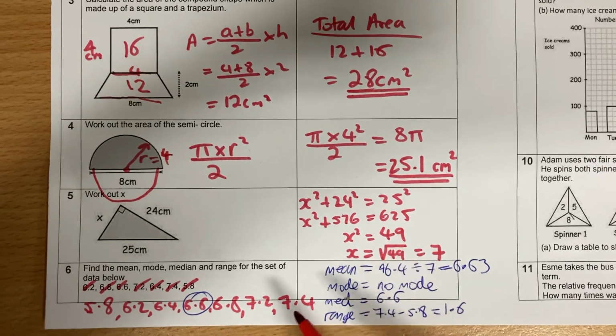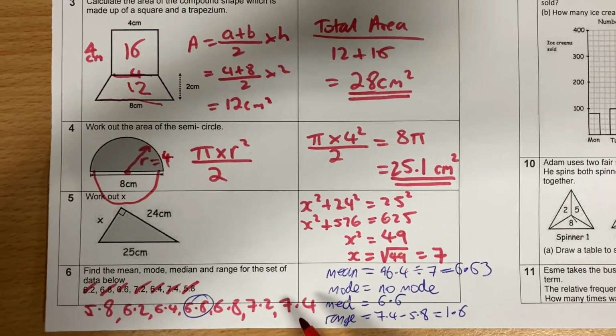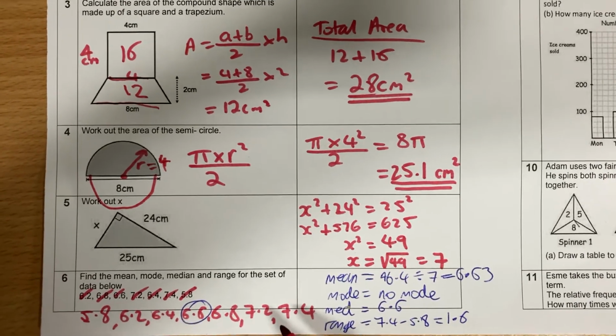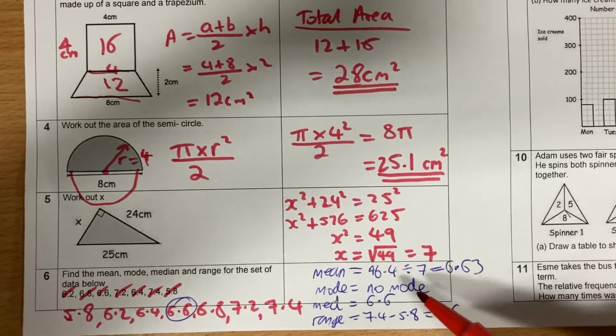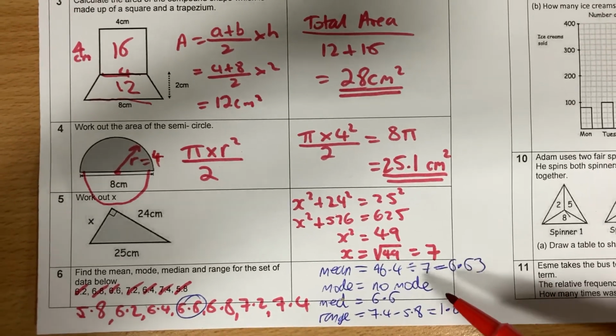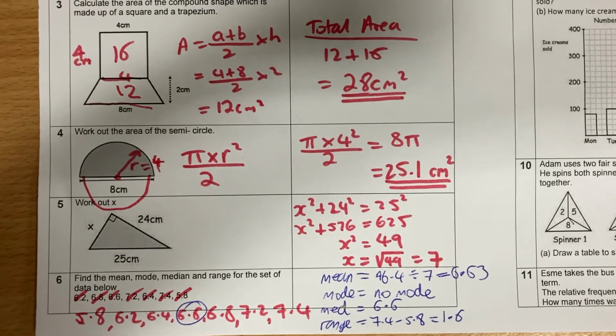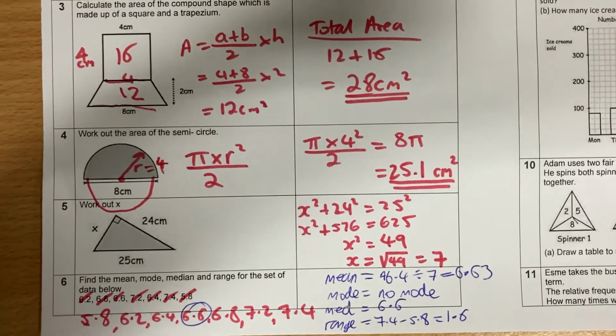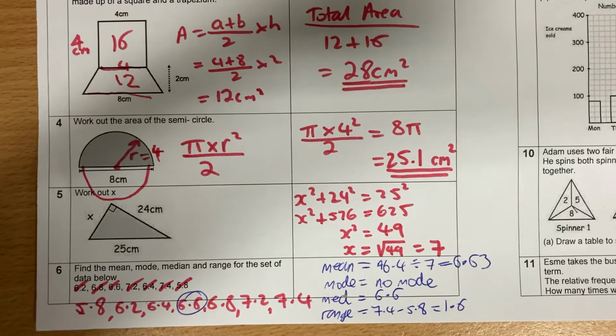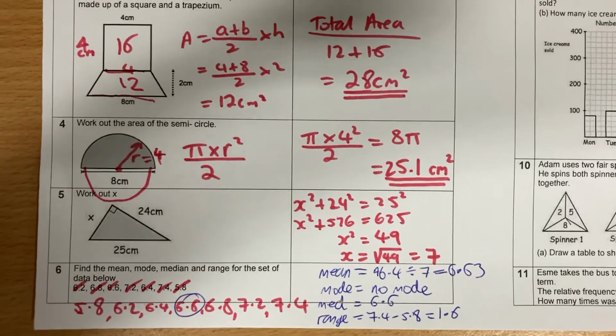The mode, well, there's no most common number there. Every single number is different, so there is no mode. Please don't put 0 for that. That would lose you the mark. 0 is a number. The mode is not 0. The answer is there's no mode at all. So make sure you've written down the words no mode, please.